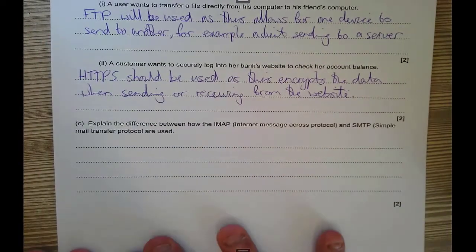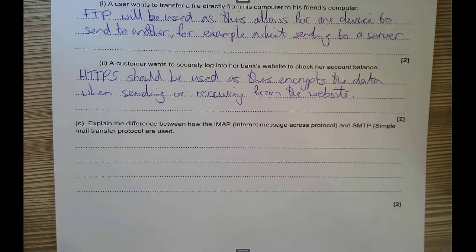Okay, and then last but not least, and then we'll go through the answers: explain the difference between how the IMAP protocol and SMTP protocol are used. Okay, 2 marks. We just need to say what one does and what the other does.